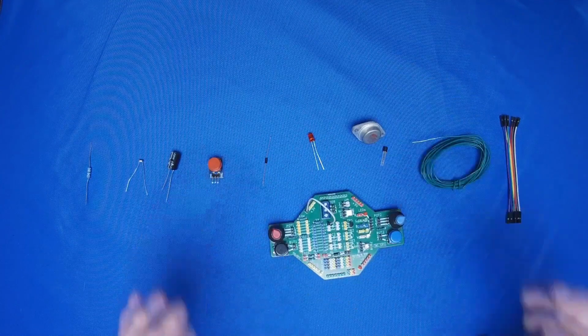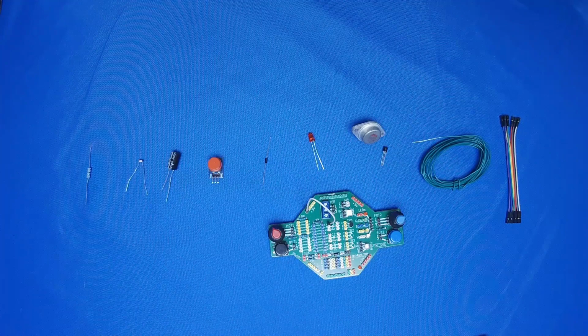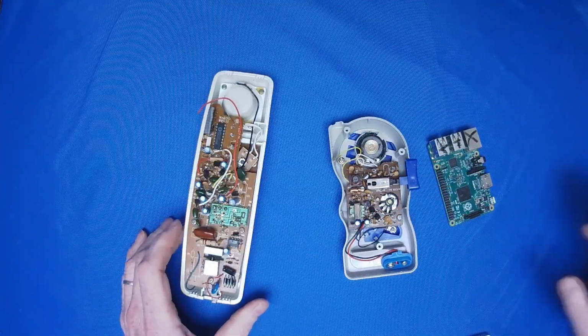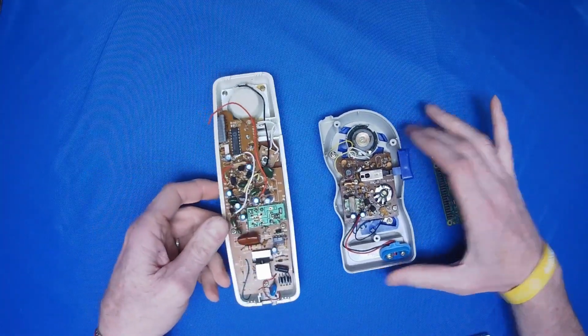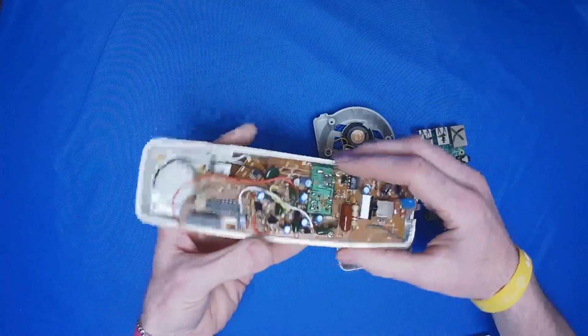So this was an introduction to electronic components as part of Activity 3 for Level 1 Electronics. And now lastly, we're going to have a look at some of these circuits in front of us, these PCB boards, and see if we can find some of the parts.